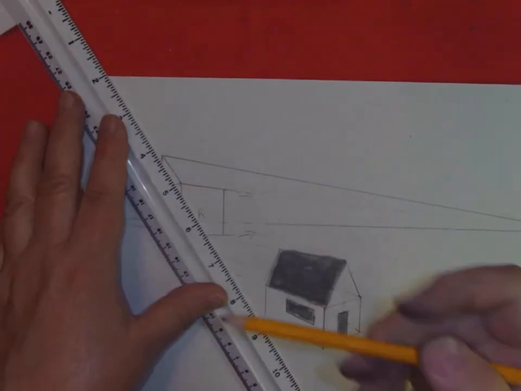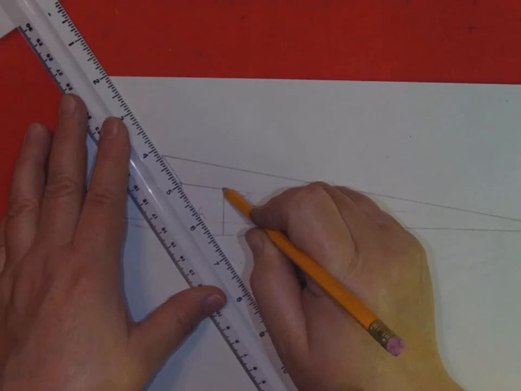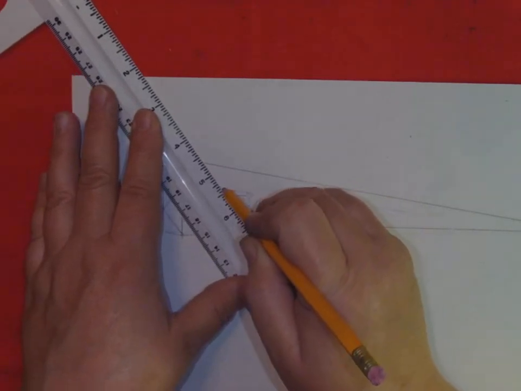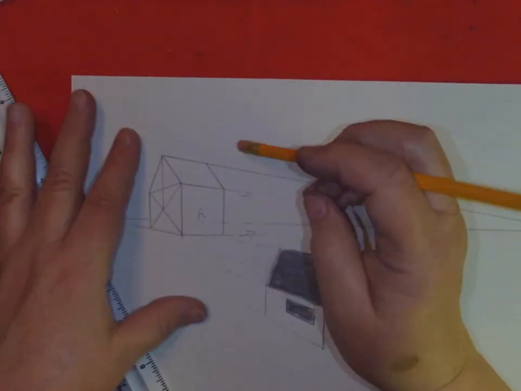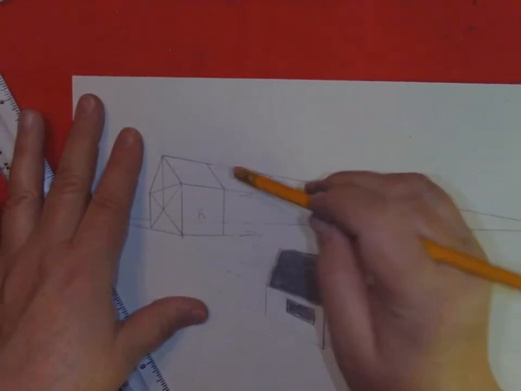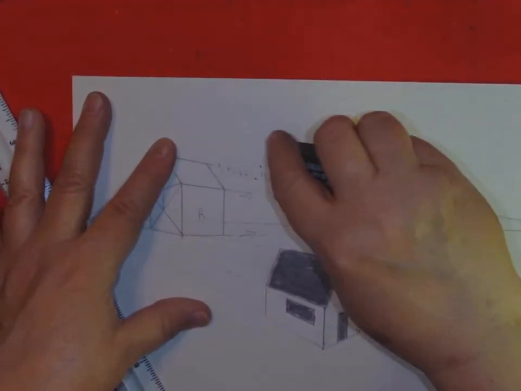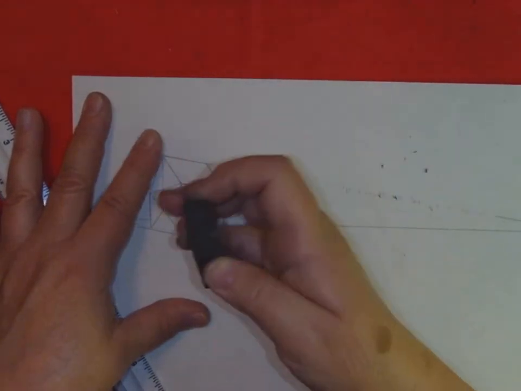Then I want to end my roof. I'm going to put my pencil on the back of the building, my ruler parallel to the front, and slide the ruler back and then draw the line between the two. Then you can erase your lines that are going to the vanishing point. And now you're going to put windows. You put a window and a door on there.